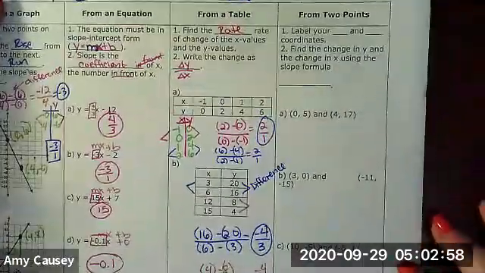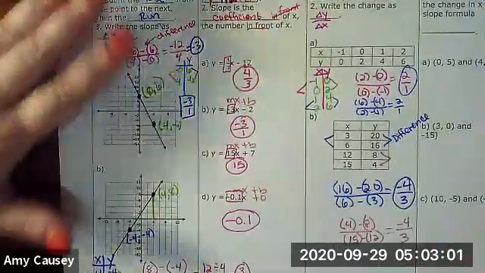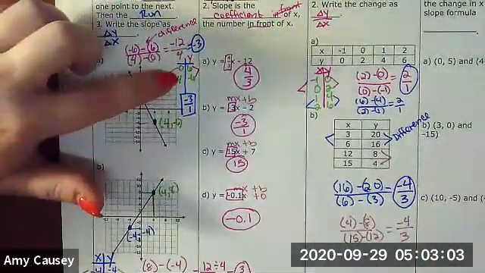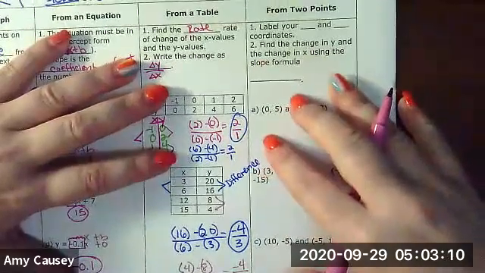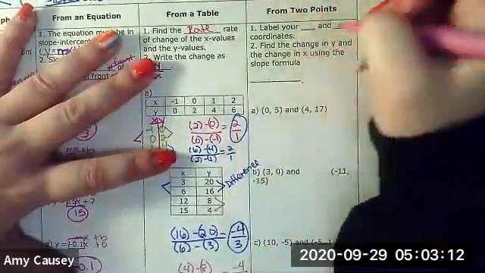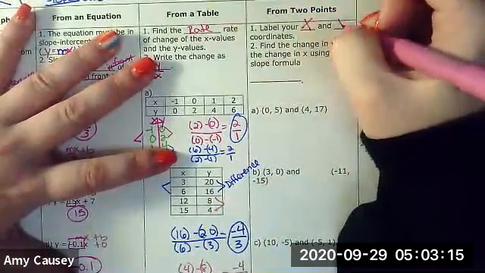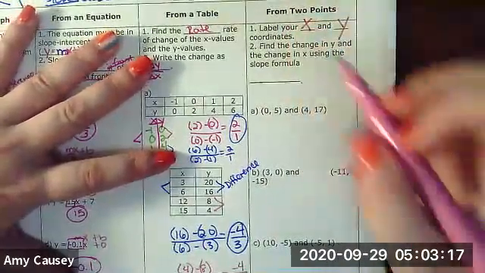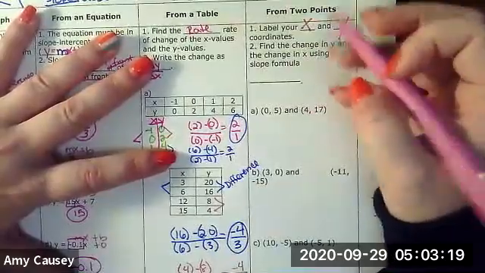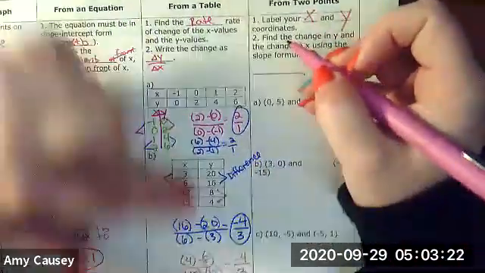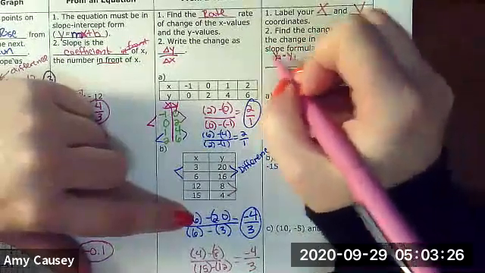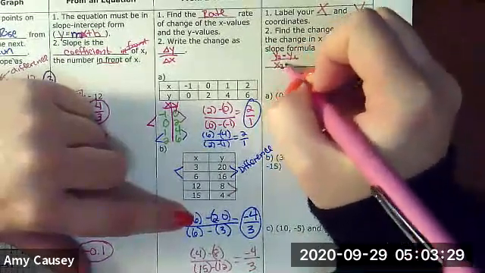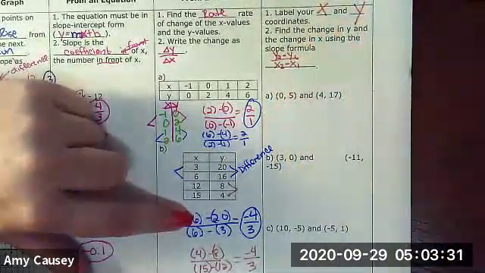The last method is from 2 points. Well, if you're consistent and you do this method where you find the difference this way on a graph and then you find the difference this way on a table, then it's not going to be any different from 2 points. The only thing here that you'll have to add is labeling your x and your y coordinates. And then you're going to find the change in y and the change in x using the slope formula, which essentially we've been using. You take your second y, subtract your first. You take your second x, subtract your first.